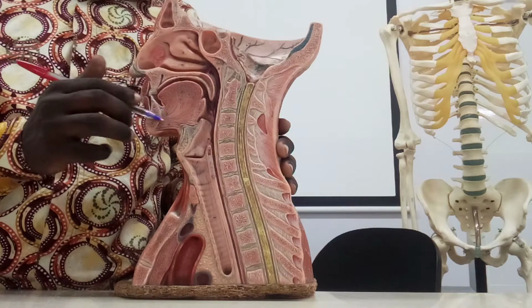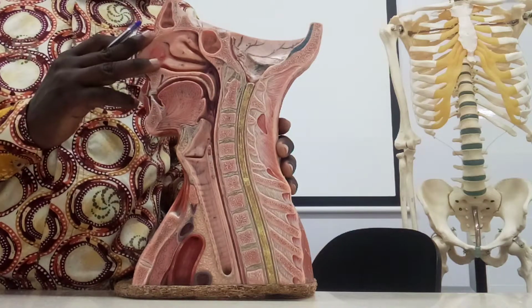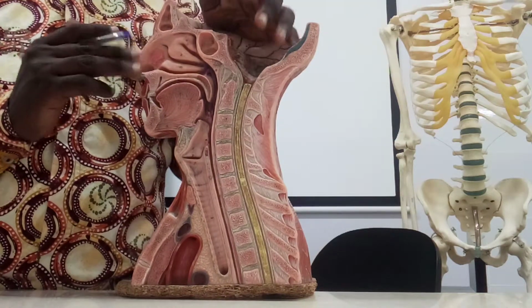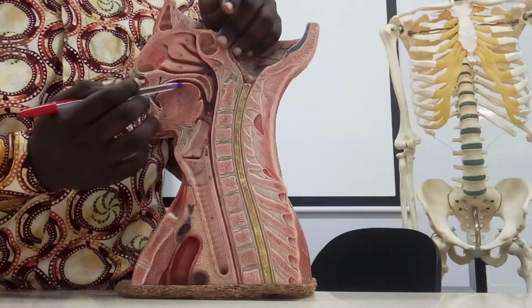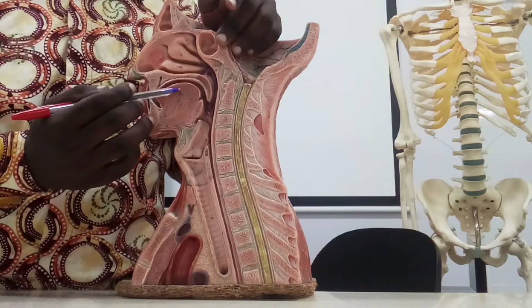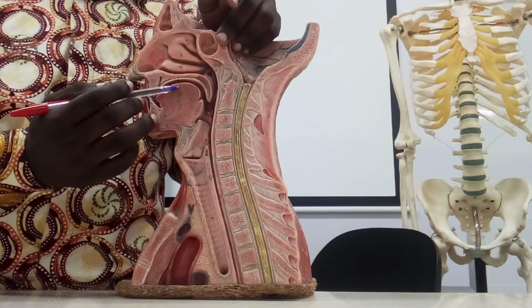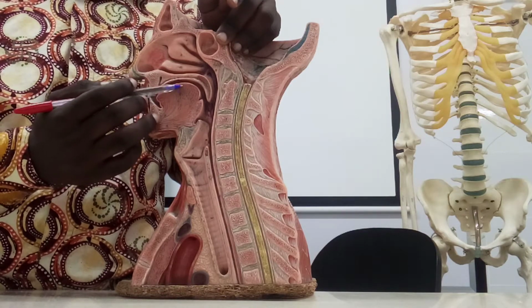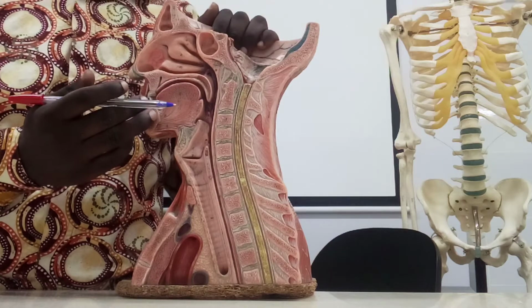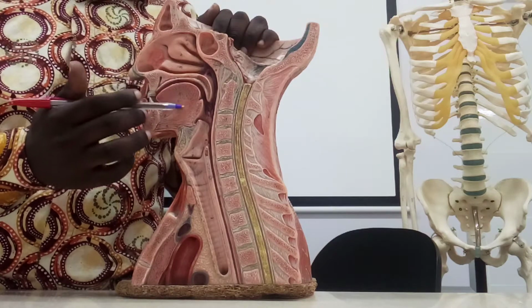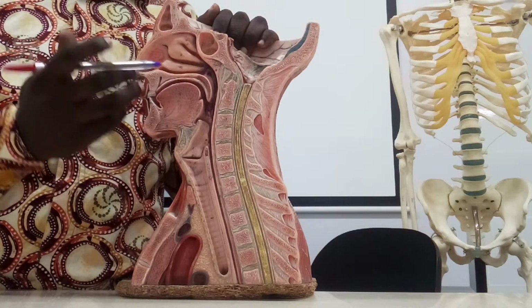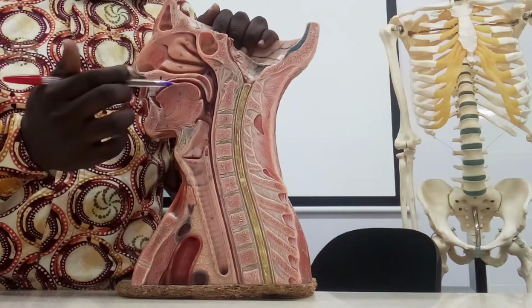So that is one thing that we are going to find over here. Now for the tongue, as I said, the tongue will be mainly relevant for tasting, and that taste sensation will be coming from a branch of the facial nerve, which we call the chorda tympani. So the chorda tympani, a branch of the facial nerve, will be supplying it with the function of taste.